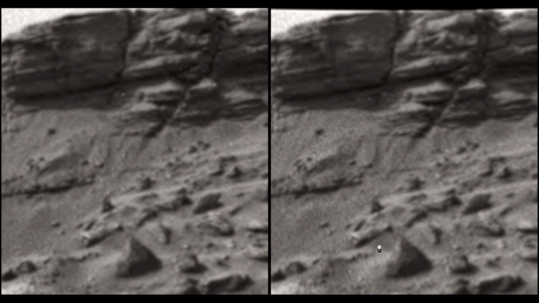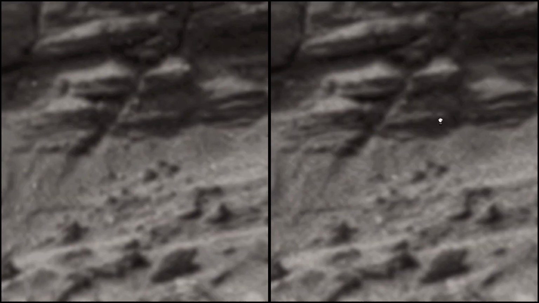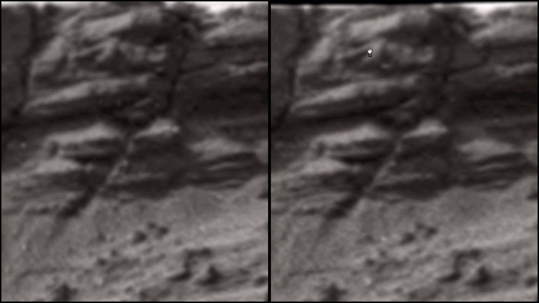And this here, definitely not a rock. We've got this here, this pointed thing. We can start to see parallel lines below this CGI sand. And we can see this at the top here, a wee bit clearer.